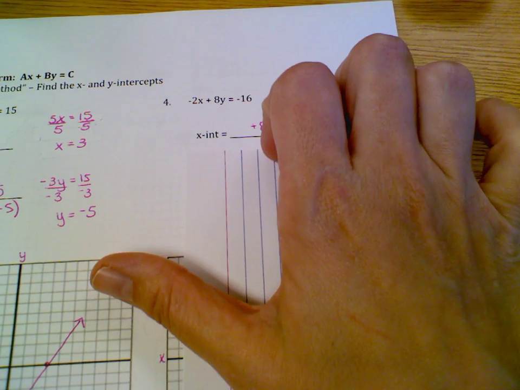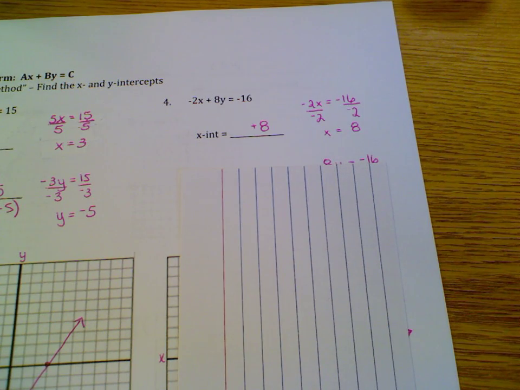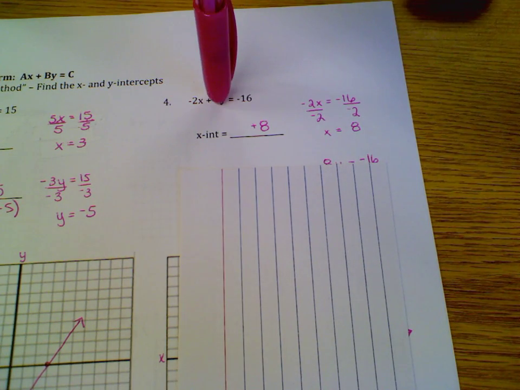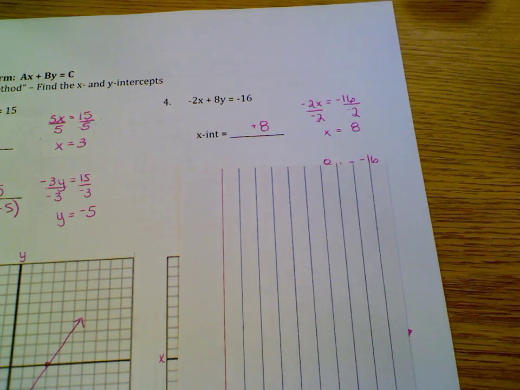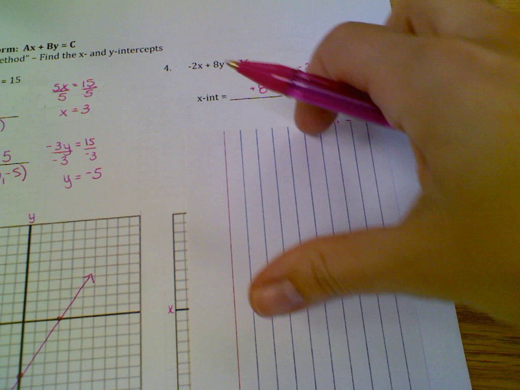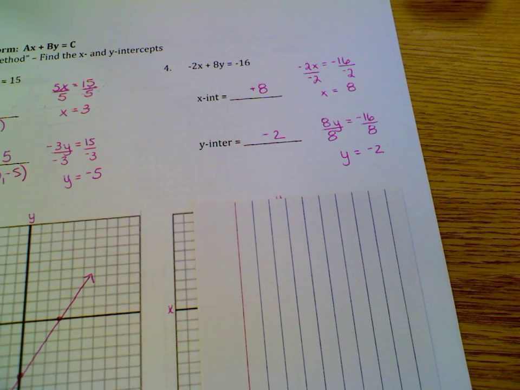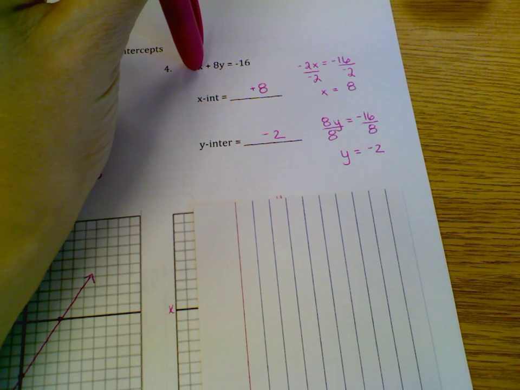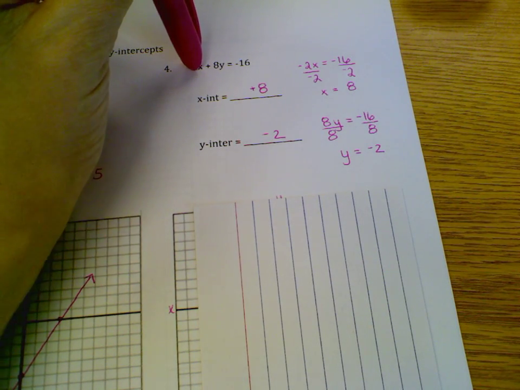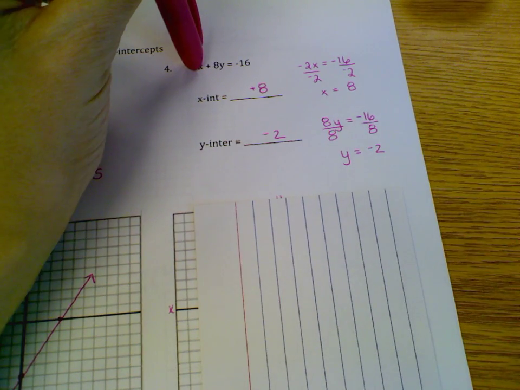So, for your x-intercept, did you end up getting +8? So did you cover the y and get -2x equaling -16? Then did you divide by -2 and get +8? Then did you come back and find the y-intercept, and did you get -2? So did you cover up the x and get 8y equaling -16? Dividing by 8, I get -2.